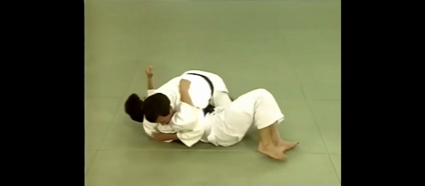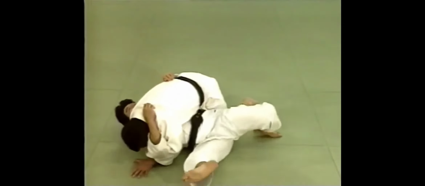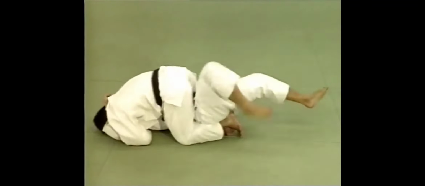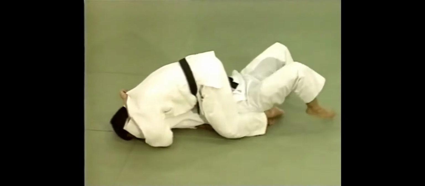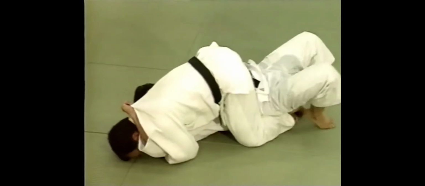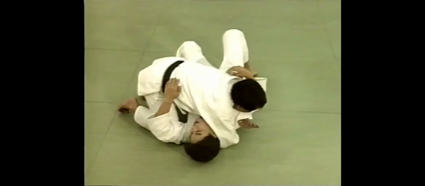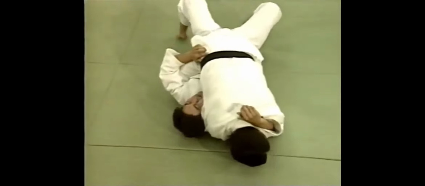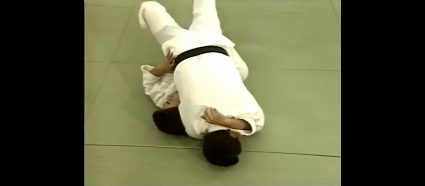Reaching over your opponent's shoulder, you grab the back of his belt to go from a Yoko Shihogatame to a Tate Shihogatame. The important thing is to react quickly and straddle your opponent to make the transition to Tate Shihogatame.